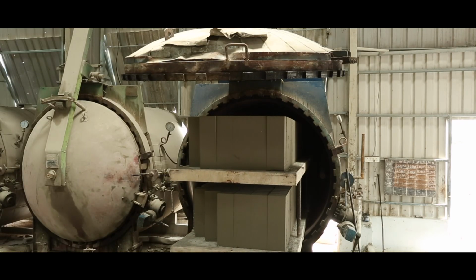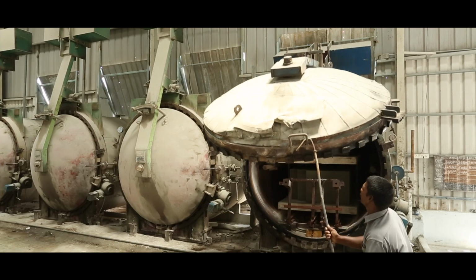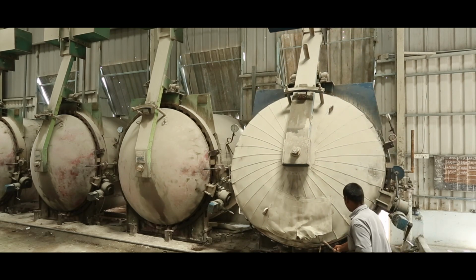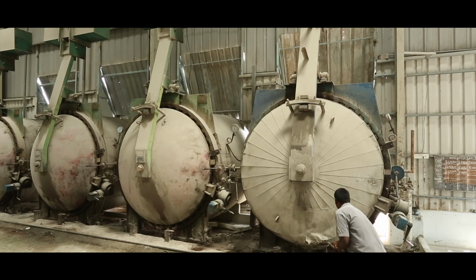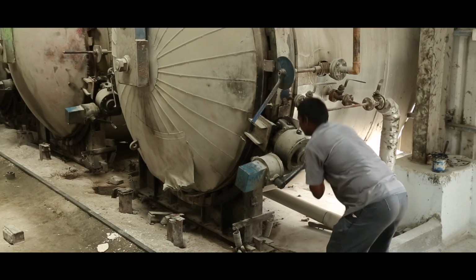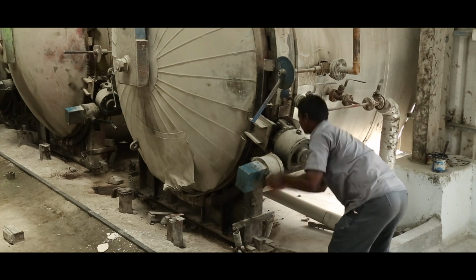Inside the autoclaves, the cut cakes are cured under high pressure and steam circulation at a temperature of about 170 degrees Celsius. This process is called autoclaving. The curing time inside the autoclave for each batch is about 12 to 14 hours.